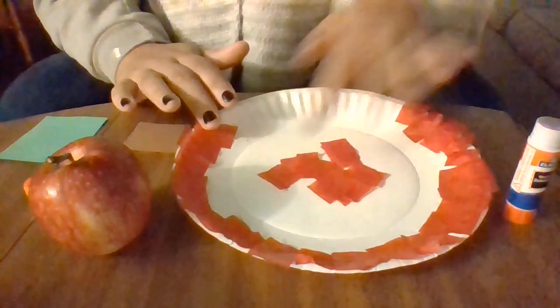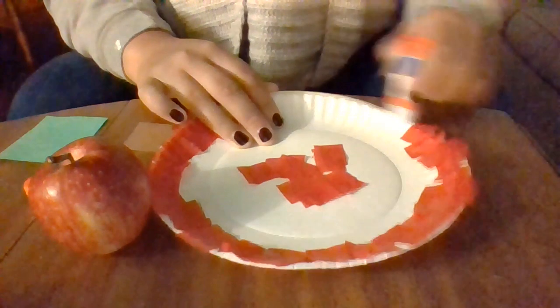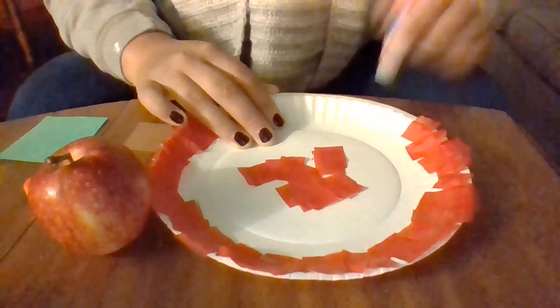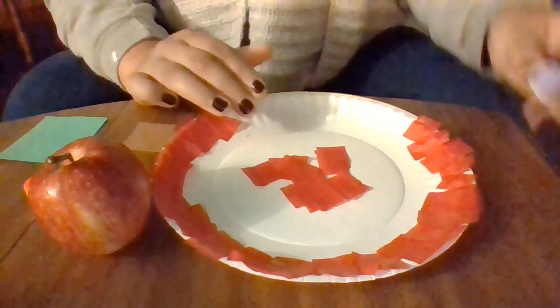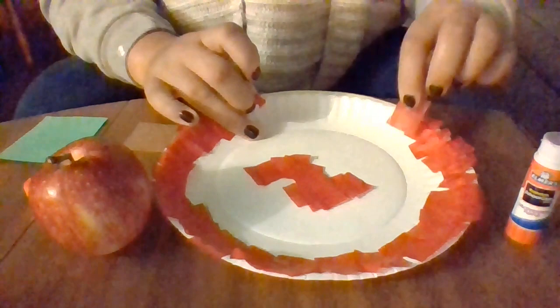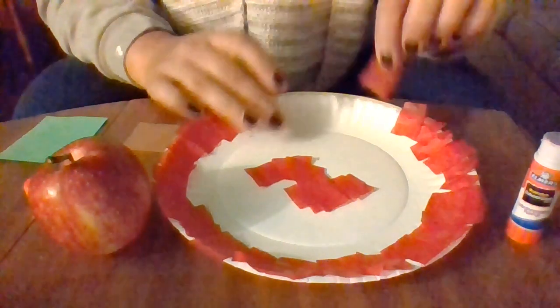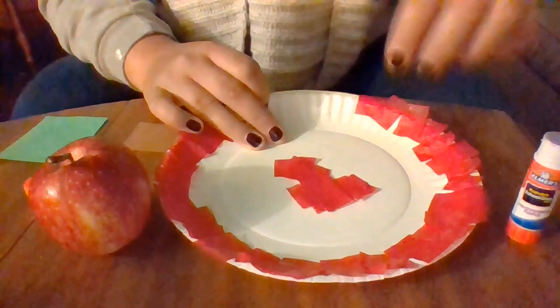Okay. This looks amazing. It really does look like the skin.